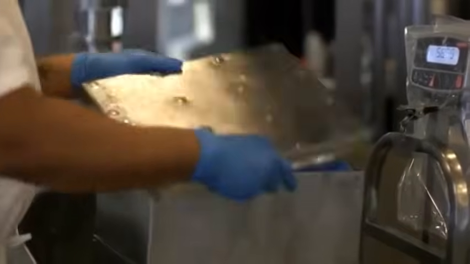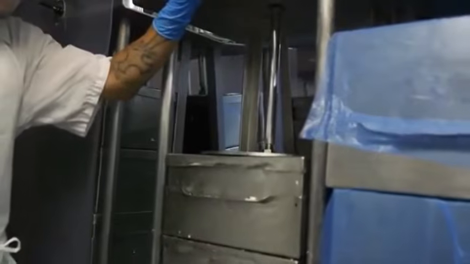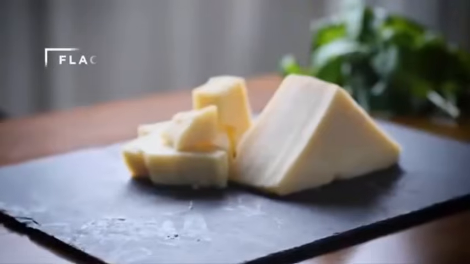Final step is hooping. We put it into the hoop. It gets pressed into large blocks. The aging process is an integral part of our cheese-making process here. The aging process affects texture, moisture, flavor profile.